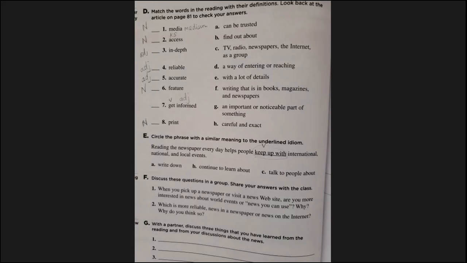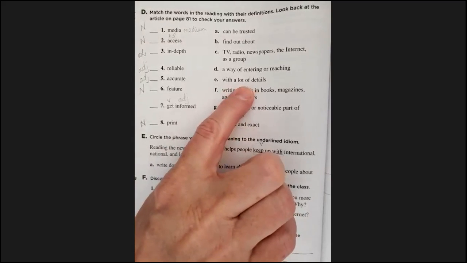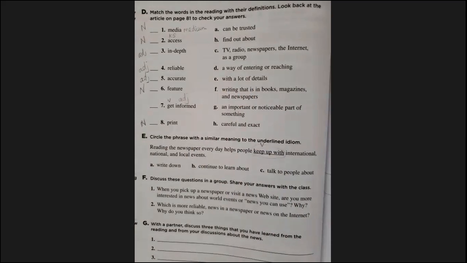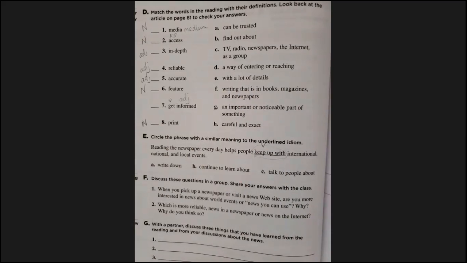Number 3, in-depth, is letter E, with lots of details. So if you're talking about doing an in-depth report, that means you're reporting a lot of the details and not just the general information. If you're doing in-depth research about something, that means you're analyzing and researching all the details about that topic, not just in a general way, but in a very detailed way.